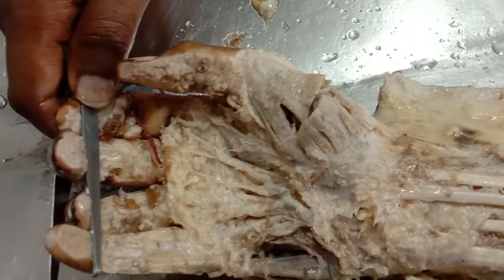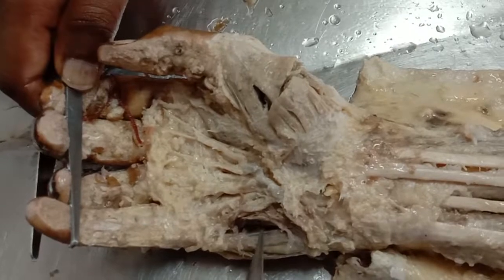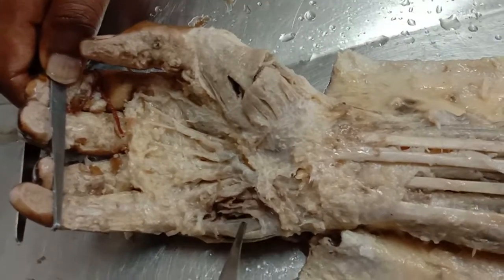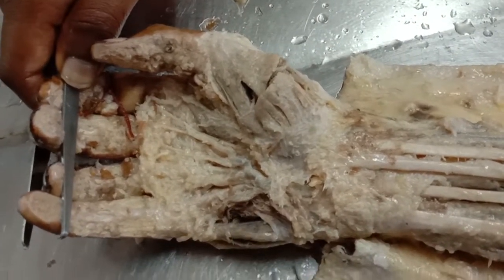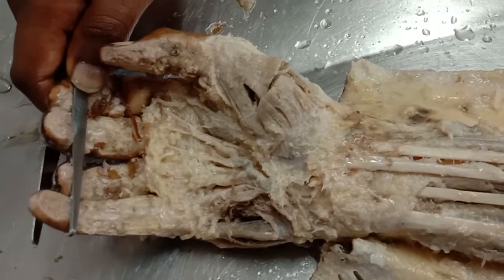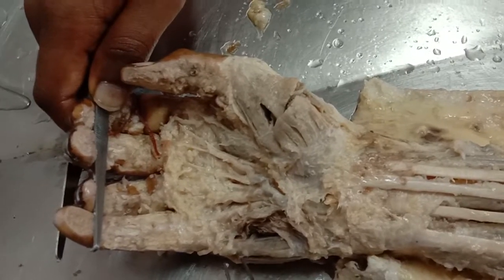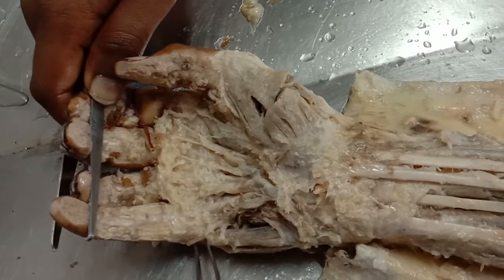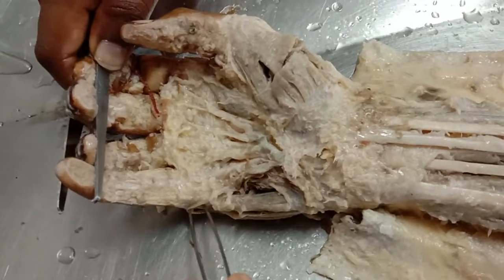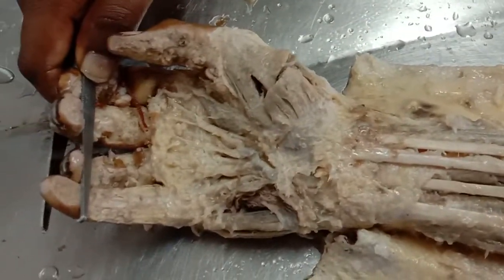Hypothenar muscles. The first hypothenar muscle is abductor digiti minimi. There are two origins. The first one is pisiform bone, and the second one is tendon of flexor carpi ulnaris. And the insertion is ulnar side of the base of the proximal phalanx of the little finger. And the action of this muscle is abduction of the little finger.